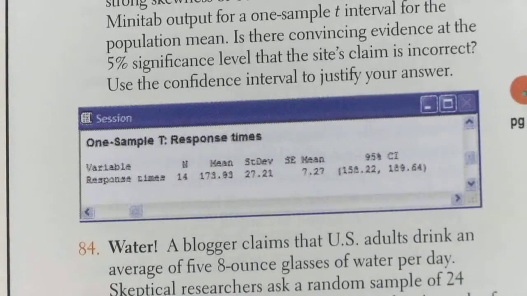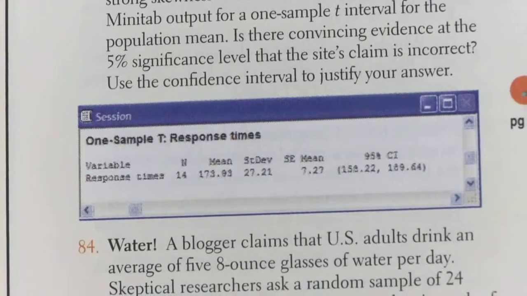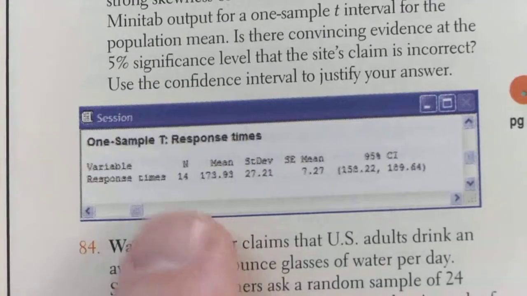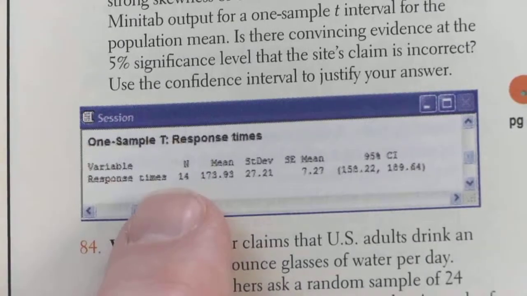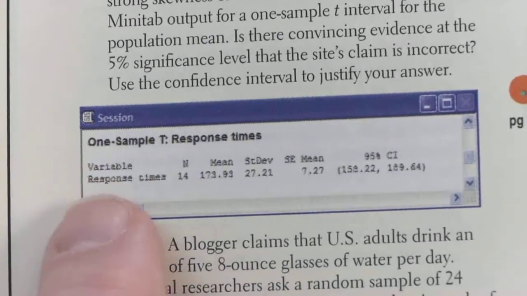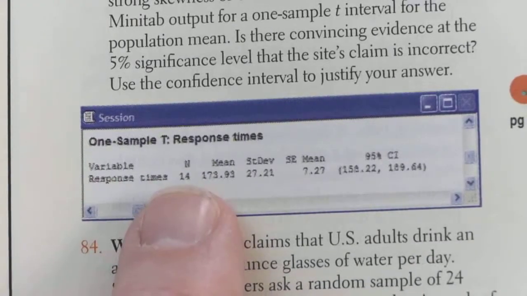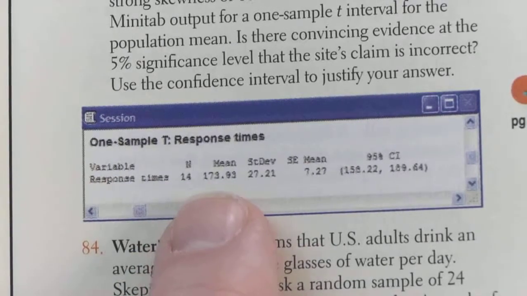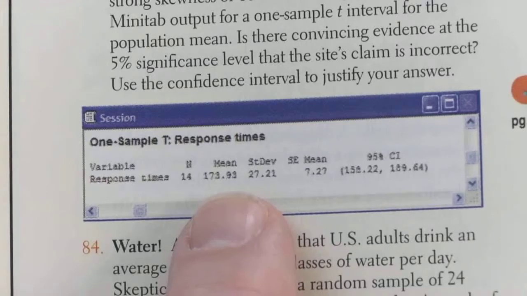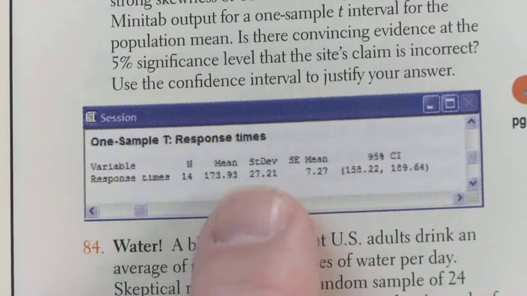So here's the Minitab information. I'm going to zoom in a little bit because it's not very readable. Okay, maybe you can see that pretty well. I have to look up there because it's so tiny on my paper. Variable, response times.